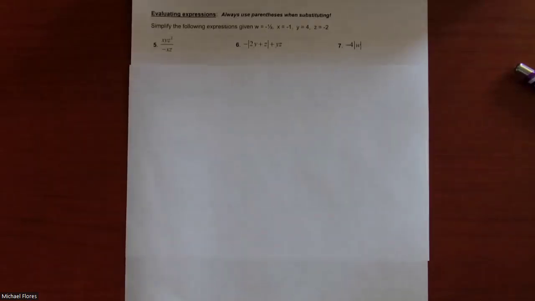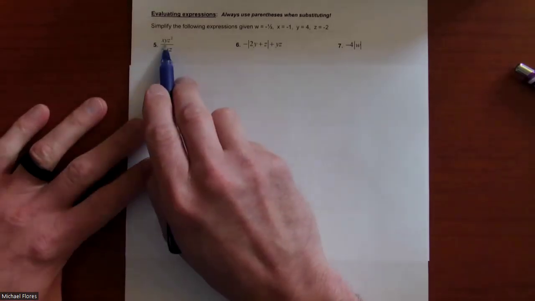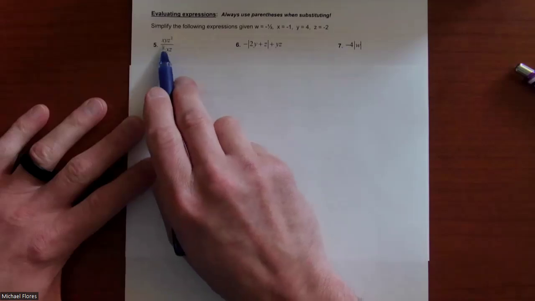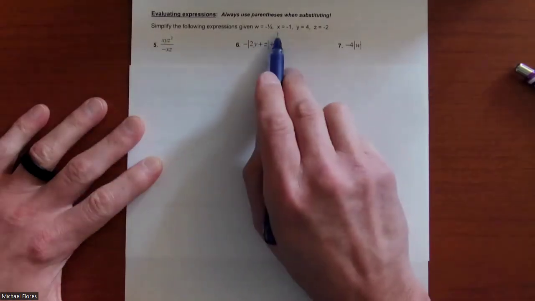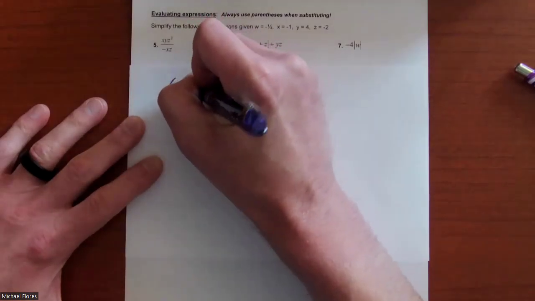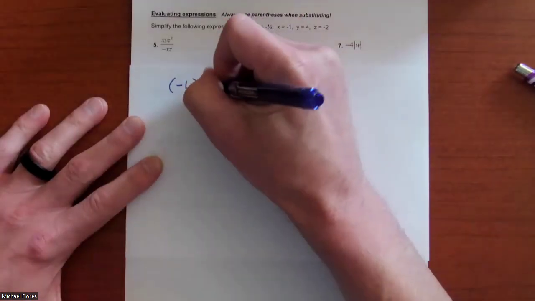Now we are evaluating expressions. Always use parentheses when substituting! Okay, then we shall. x times y times z squared over negative x times z. Well, let's see. What is x? According to our little chart here, x is the same thing as negative 1. So let's substitute. Okay, what is y? According to the chart, y is the same thing as 4.